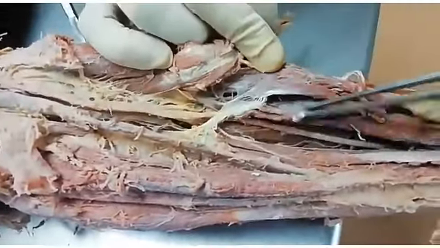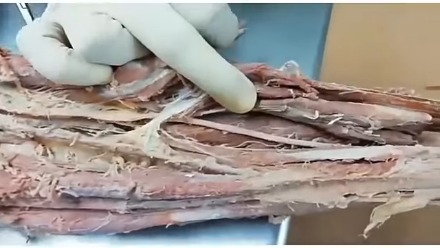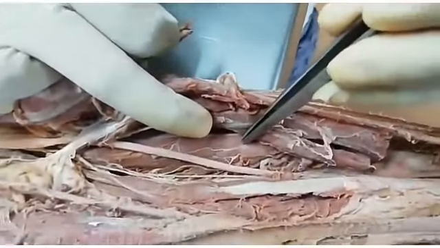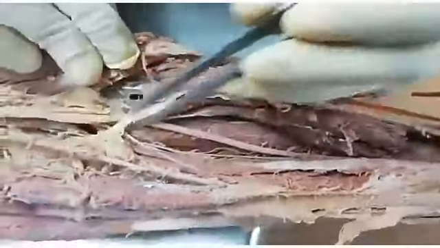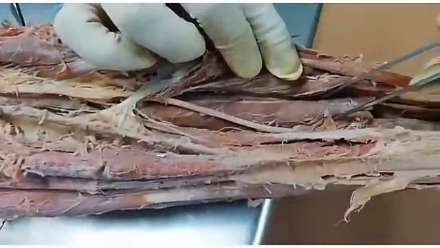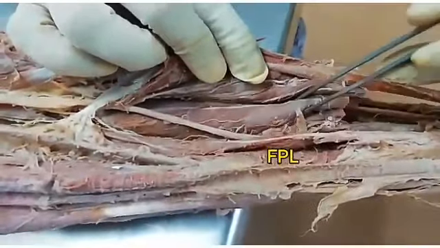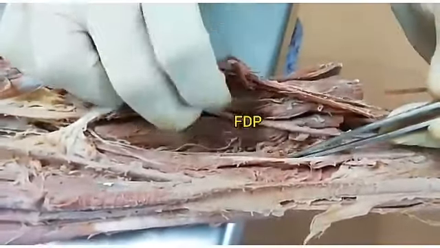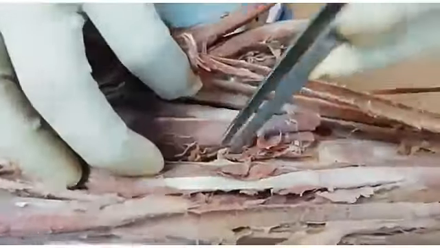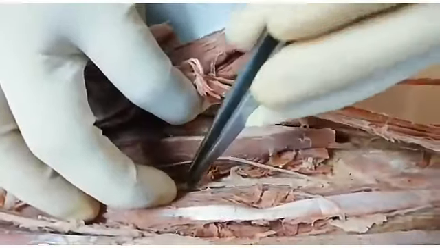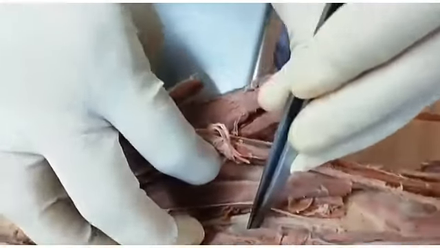Deep to that the median nerve will pass, then runs plastered to the flexor digitorum superficialis between flexor digitorum superficialis and profundus. Now these deep muscles are laterally flexor pollicis longus, medially flexor digitorum profundus. In between these two, there is a thin nerve and blood vessels resting on the interosseous membrane.